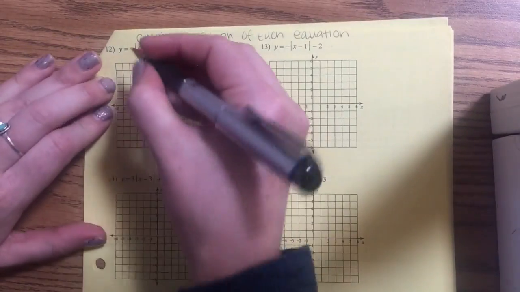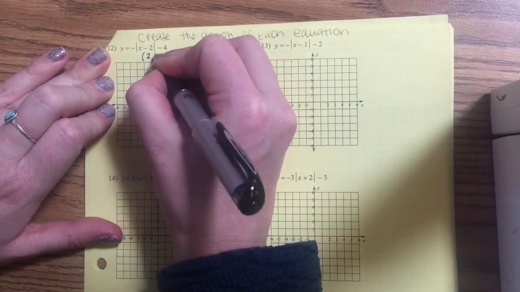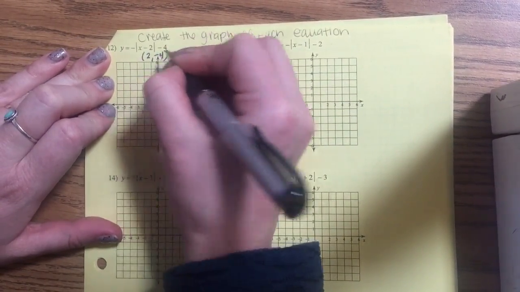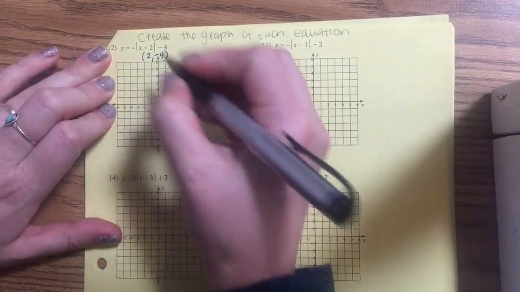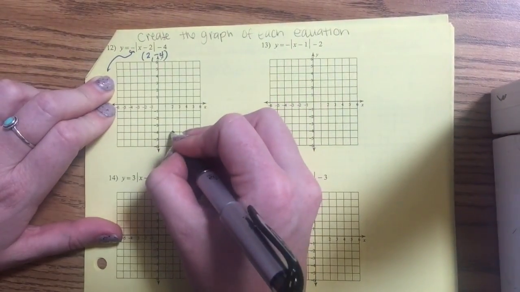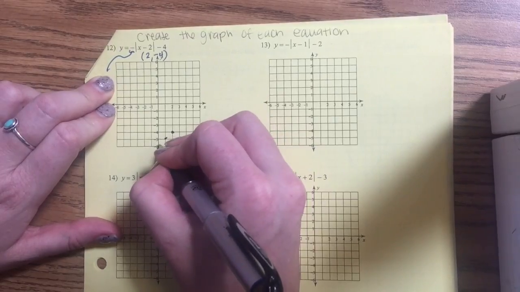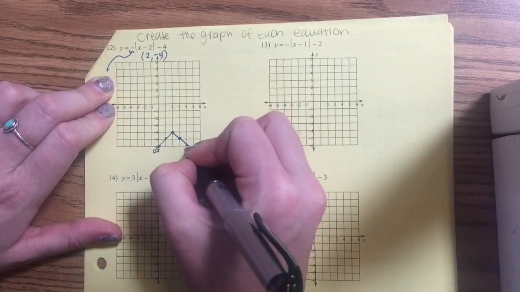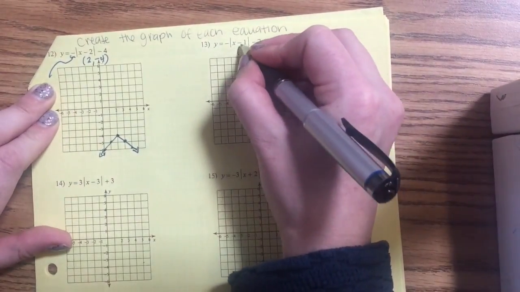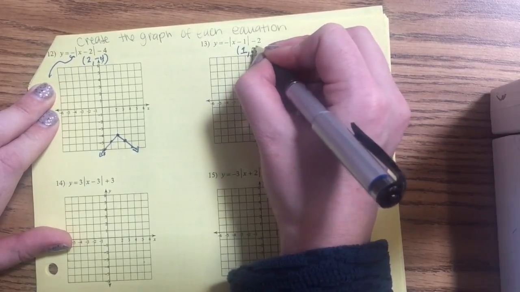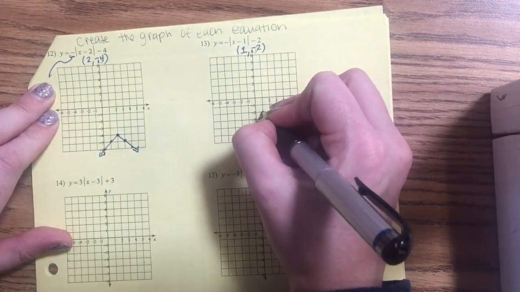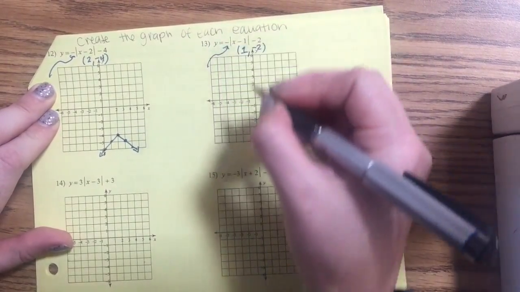Example 12, change the sign on the first one, the second one stays the same. Because of this negative, my graph will open down. Change the sign to a positive, that stays the same. This means it will open down.